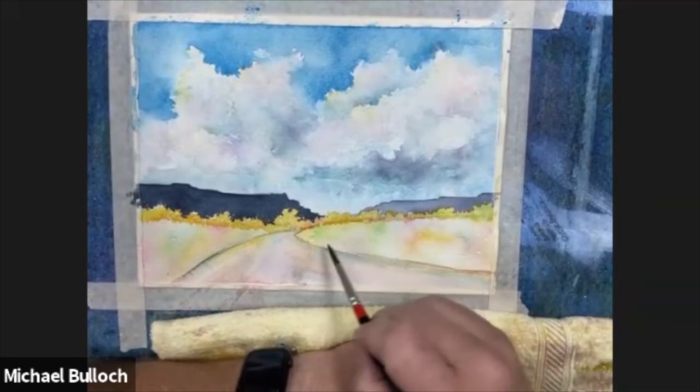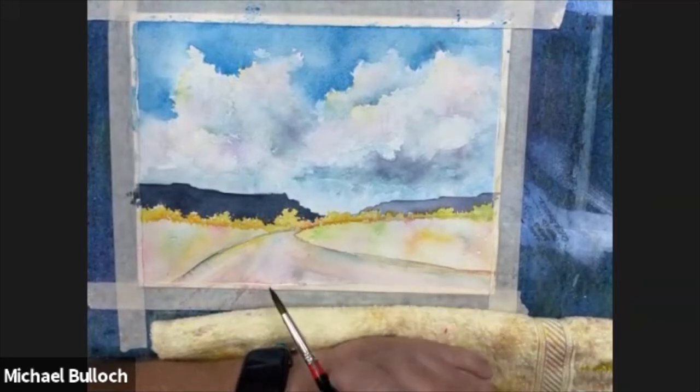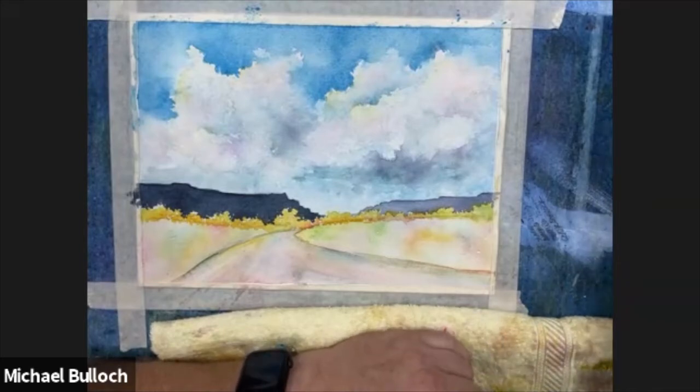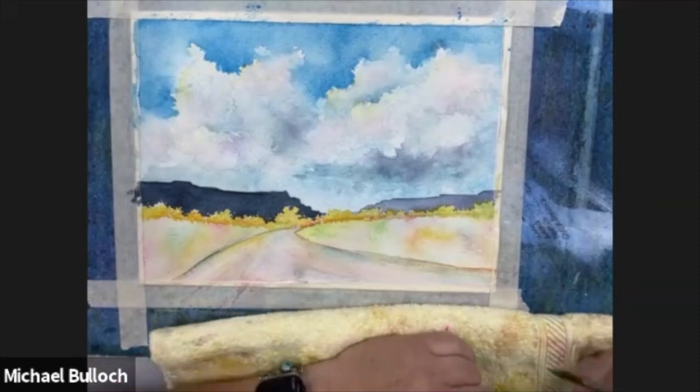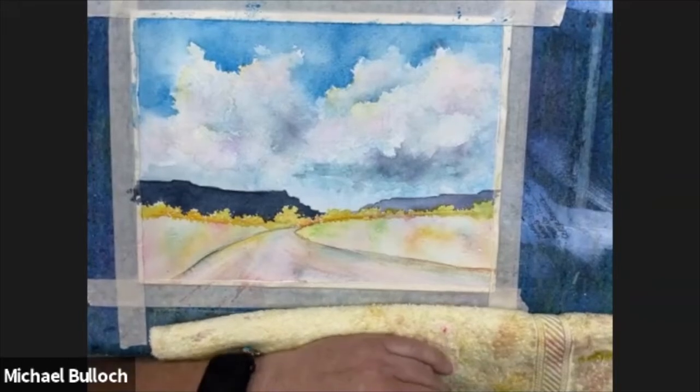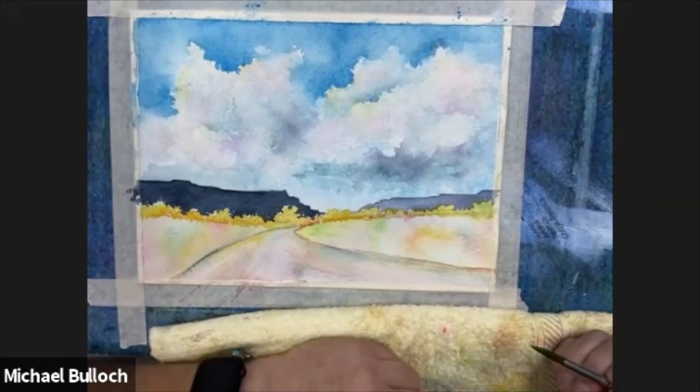I think because I started off looking at this green right here, I'm going to use a little bit of that. So I'm going to grab, even though I have some Hooker's green, I think I'm going to go with my medium green, that green number 2. If you don't have a medium green, just water down Hooker's green quite a bit.